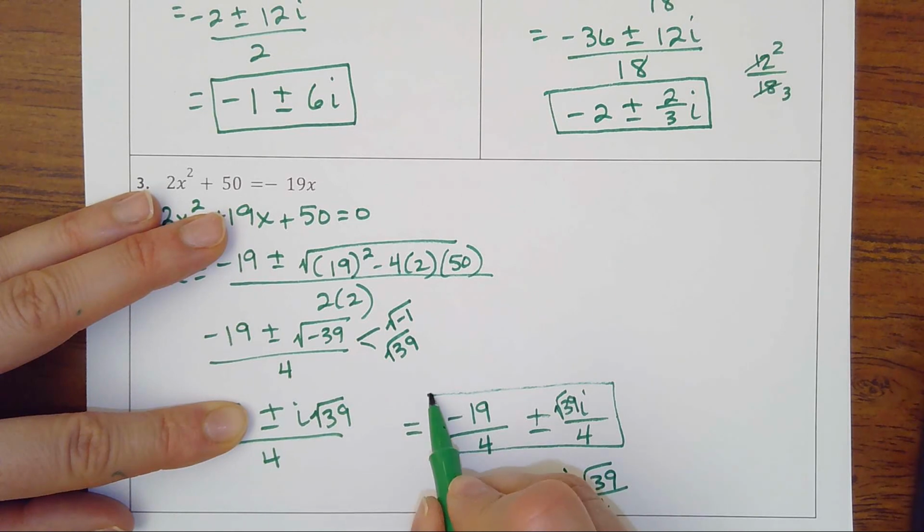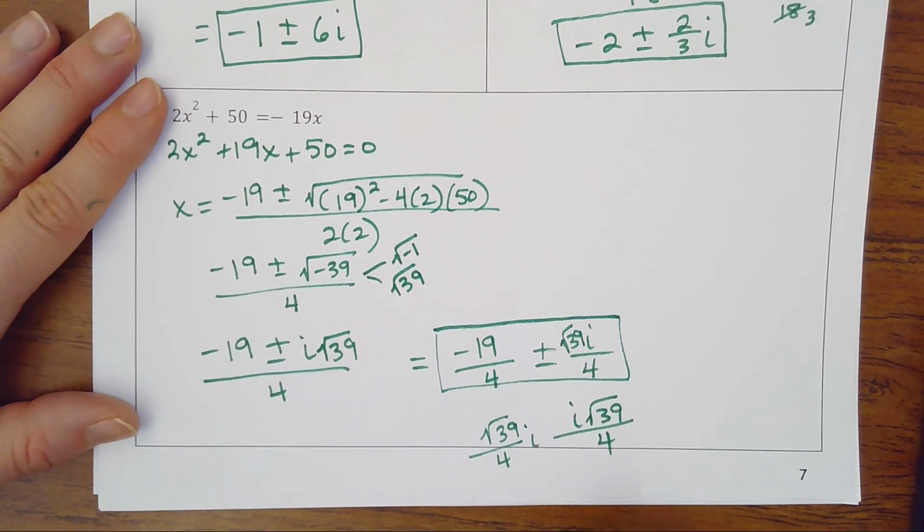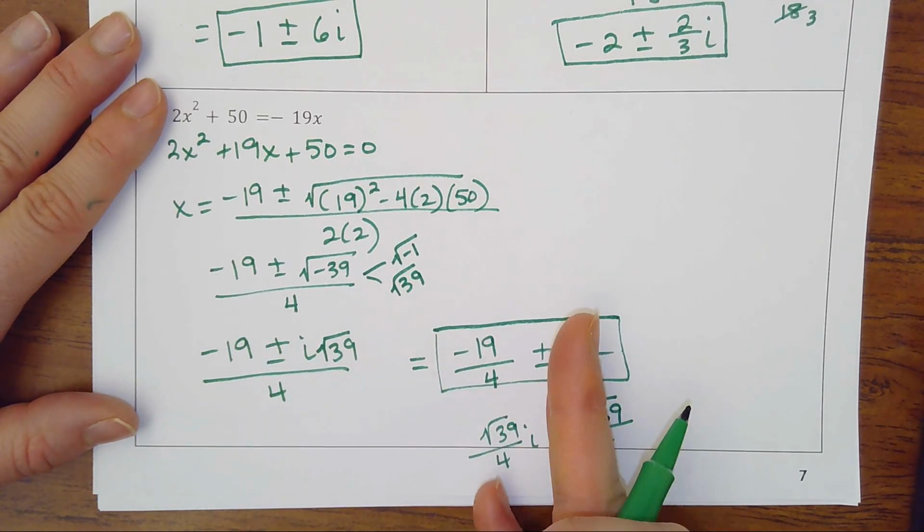But the i needs to be either in the numerator or right after it. And they need to be split apart into 2 separate fractions so that you have your real part and then your imaginary part.